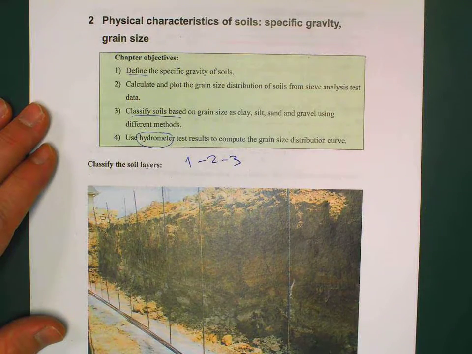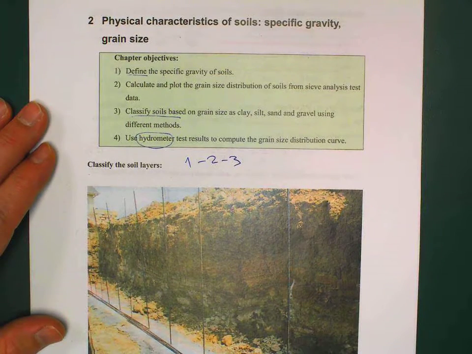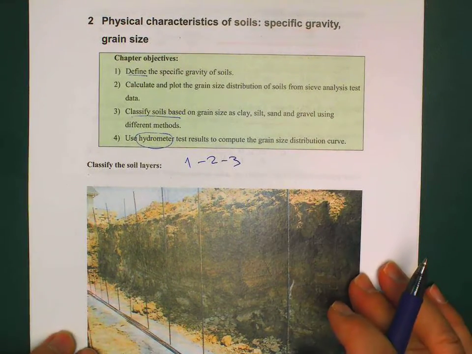I always ask this question, what is hydrometer, in one of the exams. Hydro, water, permeability, and I always put a trick question, saying hydrometer is a permeability device, which is not. Okay? So I'm telling you right now, you'll learn about what it is.